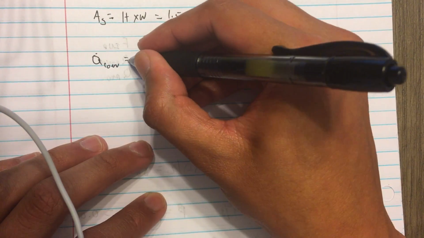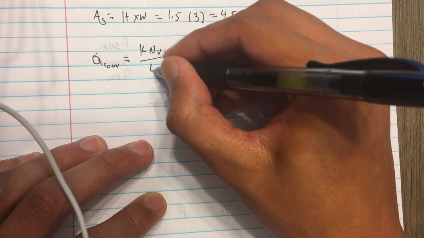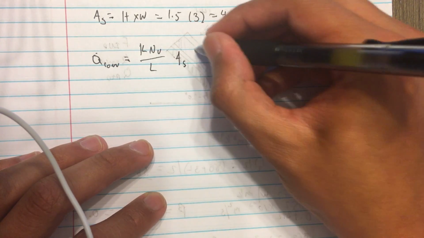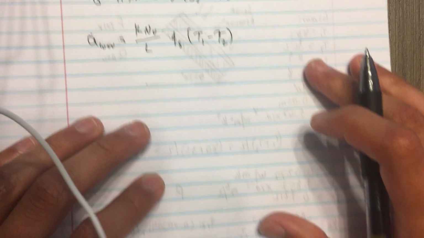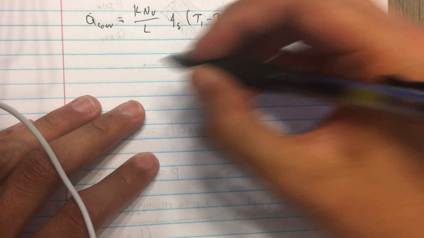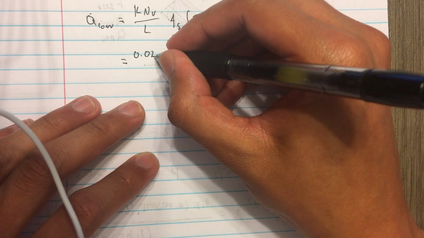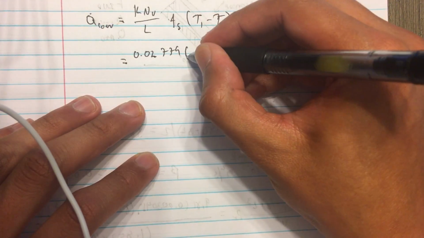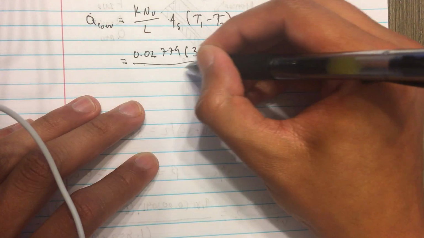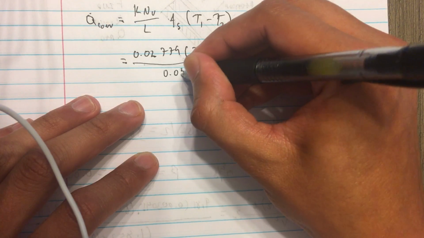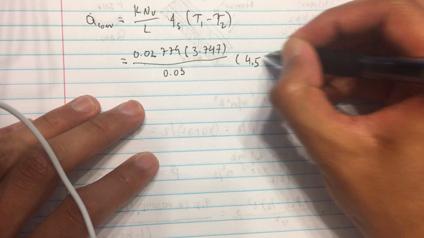Convection, and that's K times the Nusselt number divided by L, surface area, T1 minus T2. So plug it in, 0.02779 times 3.747 divided by 0.03 times 4.5.